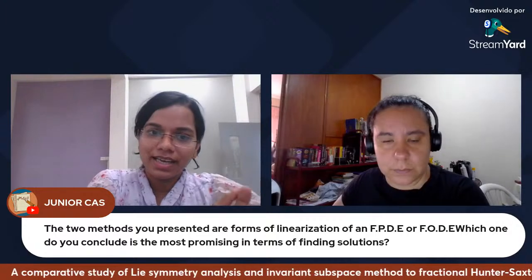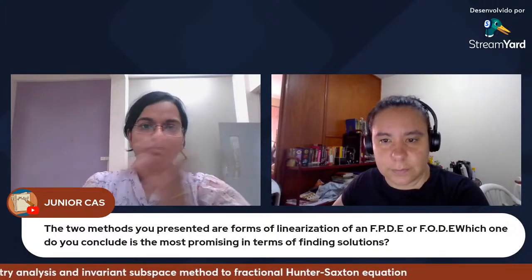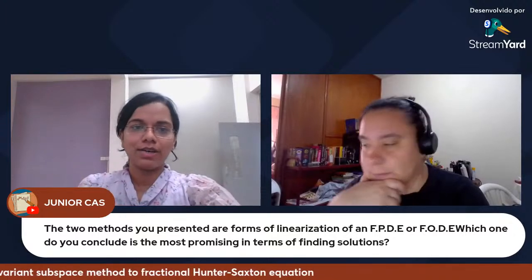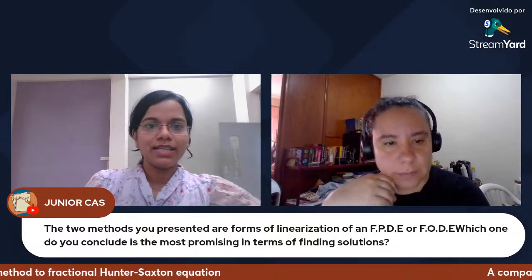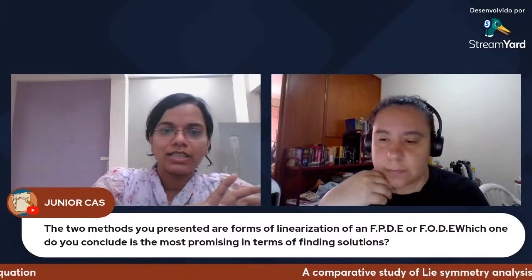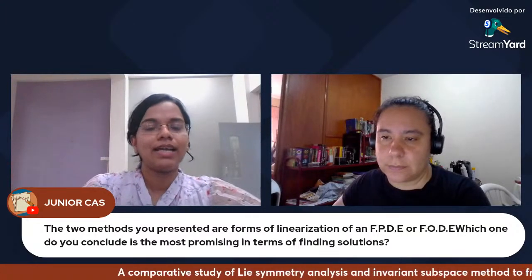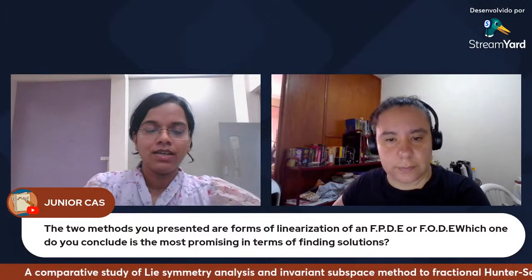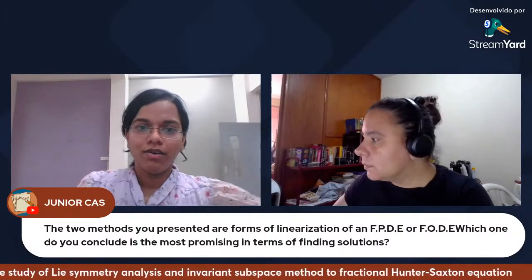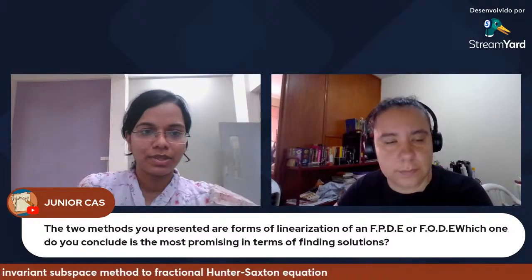The fractional PDE is nonlinear and the fractional ODE is also nonlinear, but the PDE is reduced to a fractional ODE. That is the only difference, and the variable is different. By converting the fractional PDE to a fractional ODE, we use the similarity variable and a similarity transformation. That is why the fractional PDE reduces to a fractional ODE. That's not the linearization property.